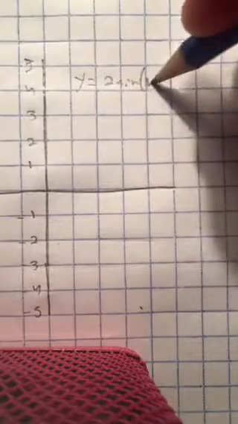All right, so hopefully you guys can see that clearly. All right, so we're gonna move down here to our trusty graph. So I'm gonna write the equation here again, just so it's easier for you guys to see. So y equals 2 sine 4x minus 3.